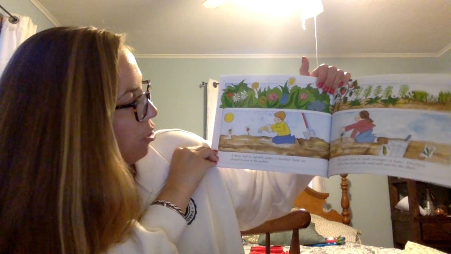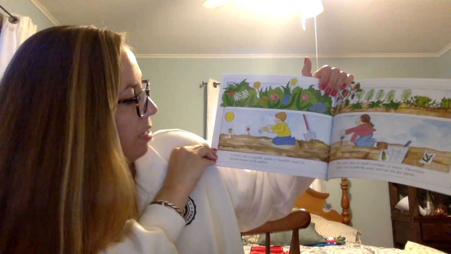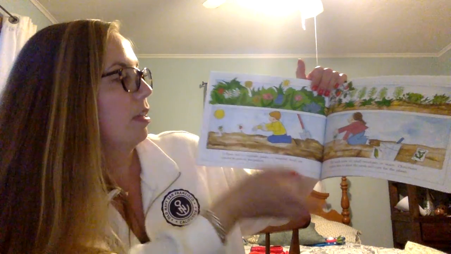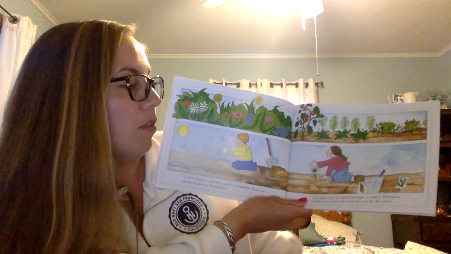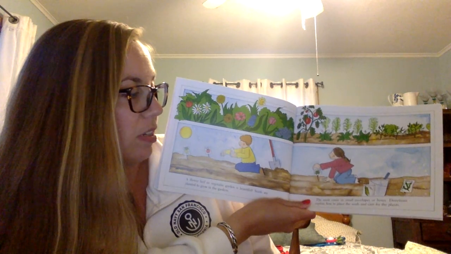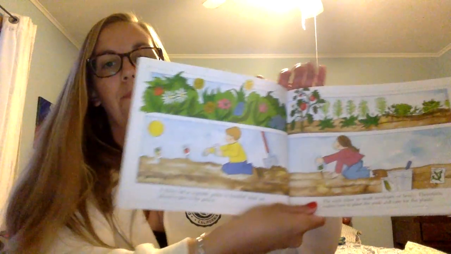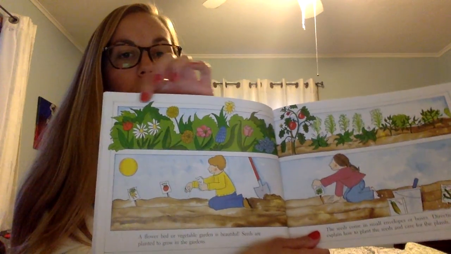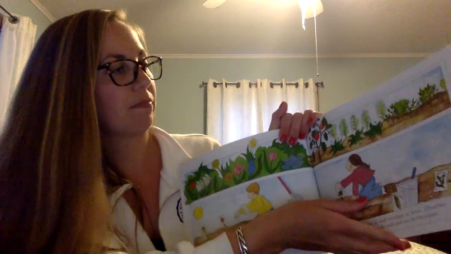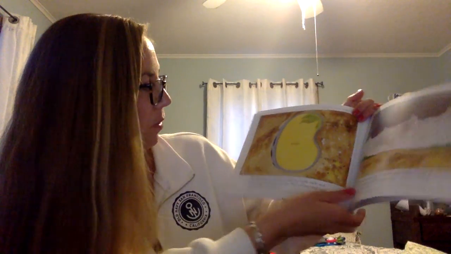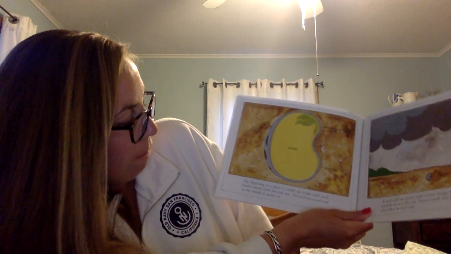A flower bed or vegetable garden is beautiful. Seeds are planted to grow in the gardens. The seeds come in small envelopes or boxes. Directions explain how to plant the seeds and care for them. Wow, those are beautiful. Those look delicious. These vegetables look yummy.